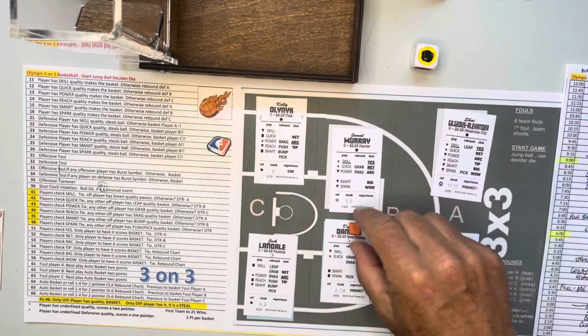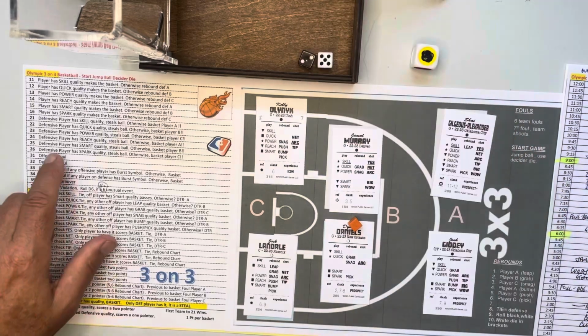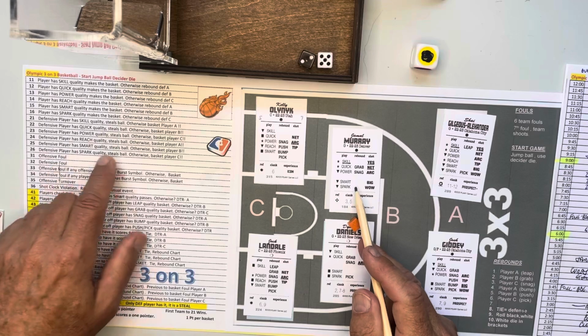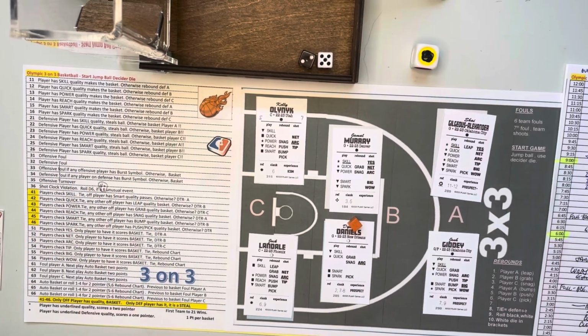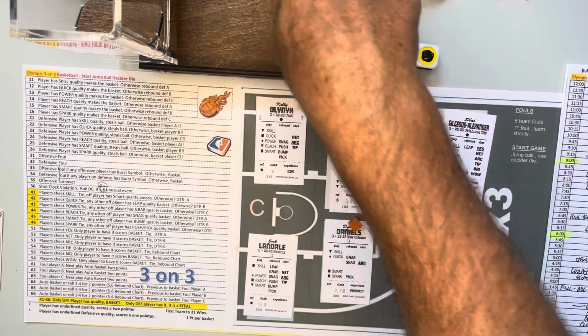And the black 4 means Daniels picks it up. Brings it back. We have a 25. Defensive player has a smart quality. He does not have it. So it's going to be a basket for Daniels. So Australia will score. Daniels puts it in. It is now 14-14. This is a real tight game.